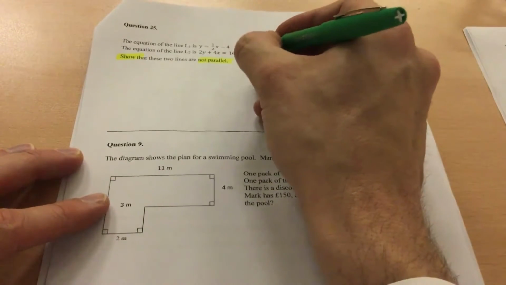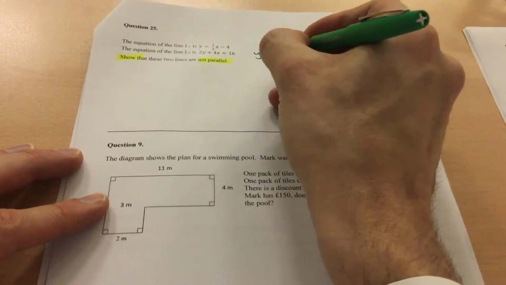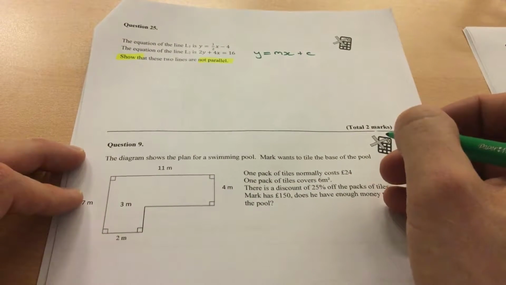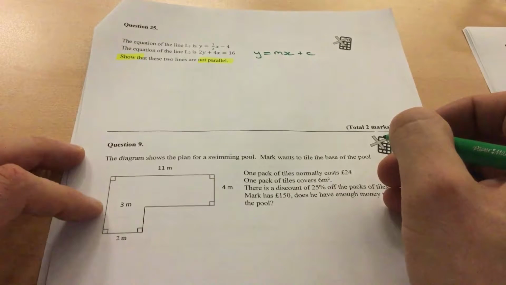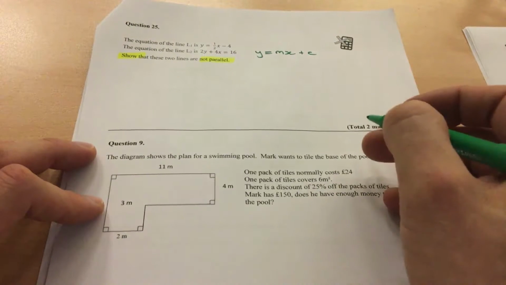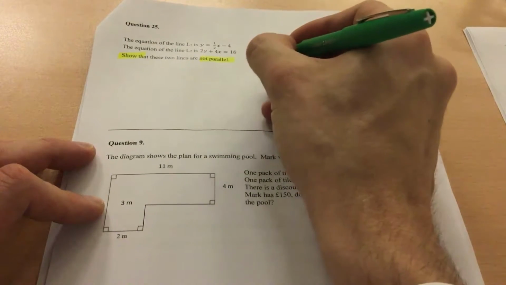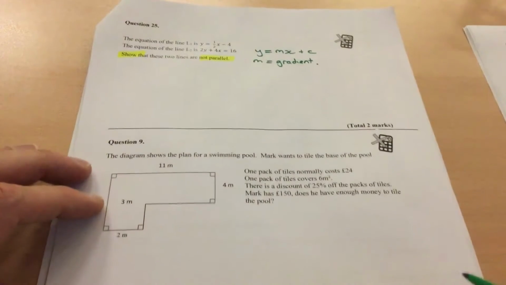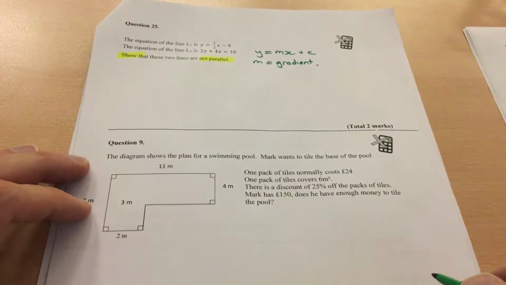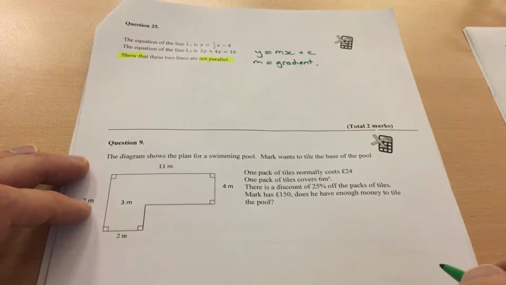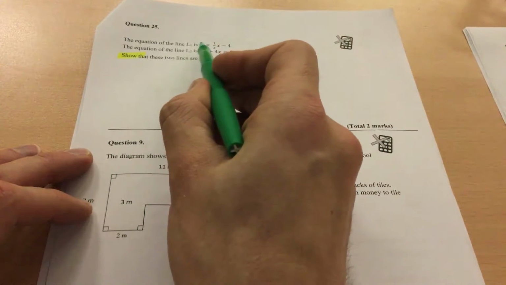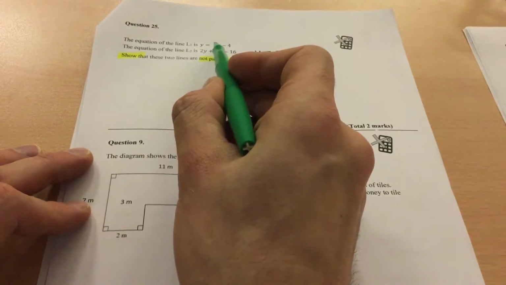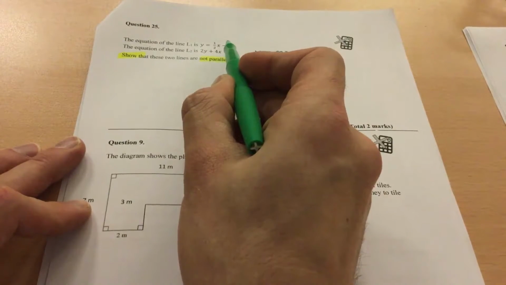These lines are both in the form, or need to be made into the form of, y equals mx plus c. That is your general form for a straight line. And in that, m is the gradient. So we'll change both those lines into that form first of all. Line 1 is in that form, y equals mx plus c. In that case, m is a half, the plus c is minus 4.